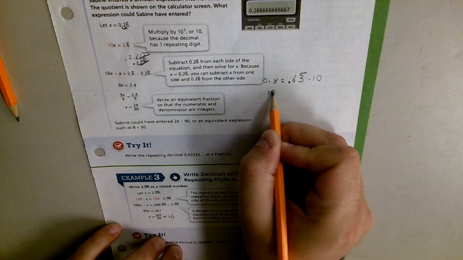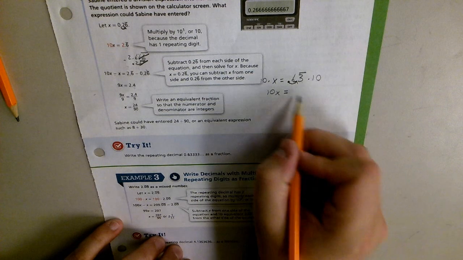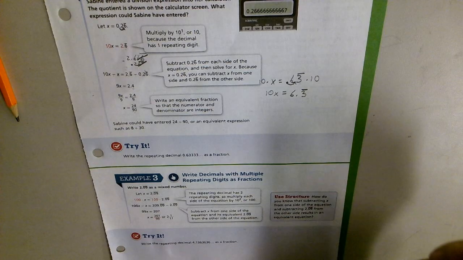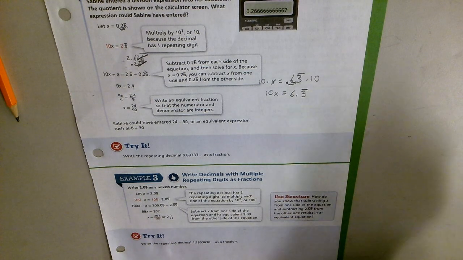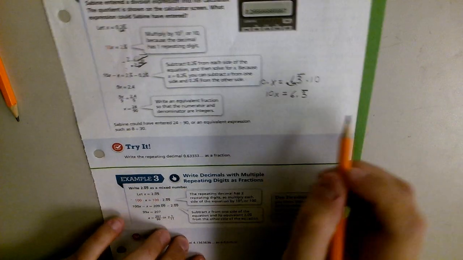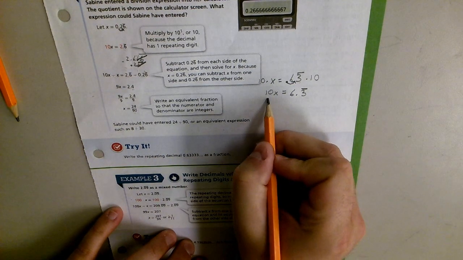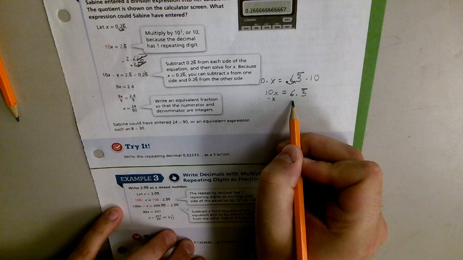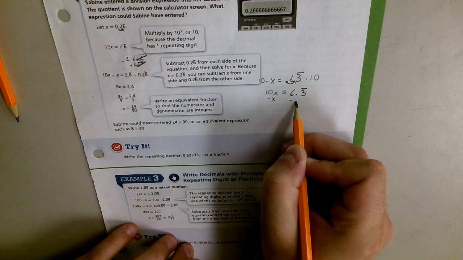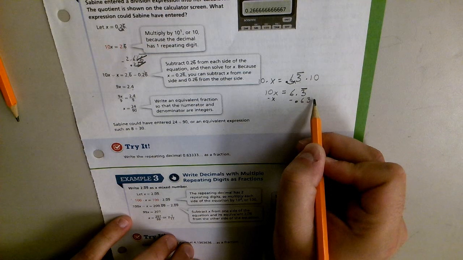This side becomes 10x equals, and then multiplying by 10 just moves the decimal point once. So this side's going to become 6.3 with the 3 repeating. And then all I have to do now is subtract away that original piece. So I'm going to subtract x from this side, and on this side I'm going to subtract away the 0.63 repeating.